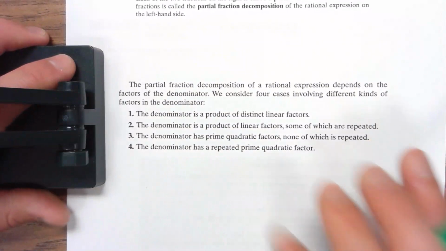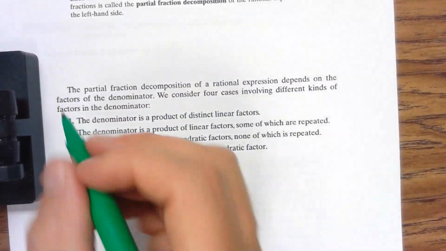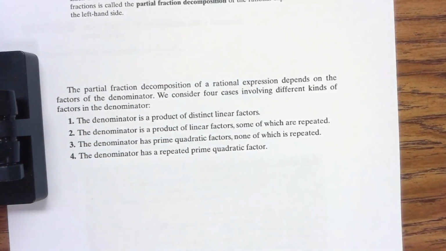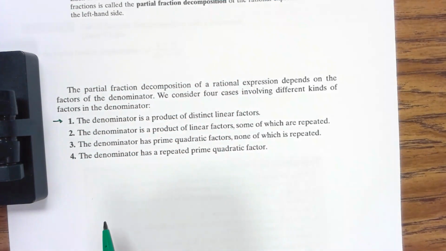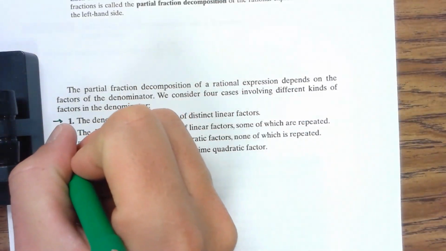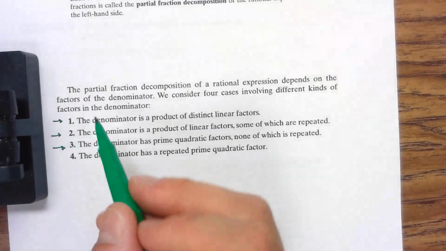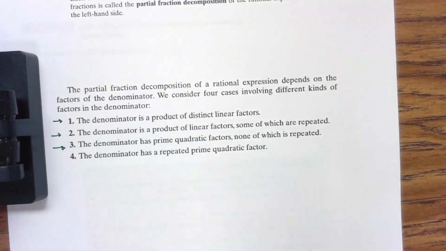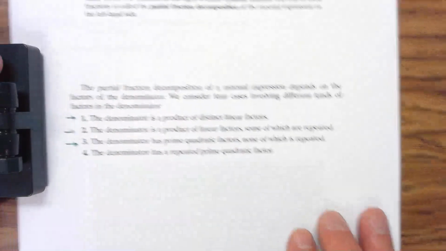There are multiple ways in which we need to solve these. So there are 4 different cases. And again, I don't think we need to write these. I'll touch on these as we go. We're going to do the first 3 today, or at least it's our goal, but these take time. The first one we're going to do is where the denominator is a product of distinct linear factors. So let's jump straight into that example.